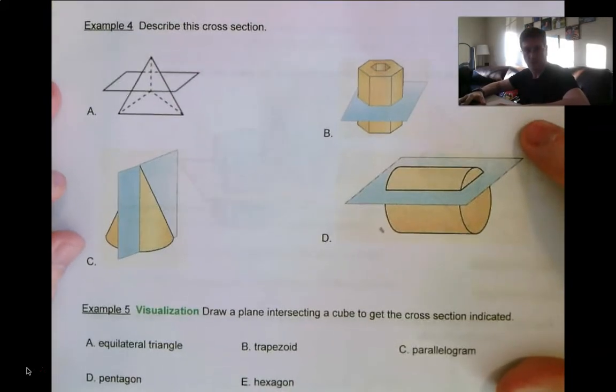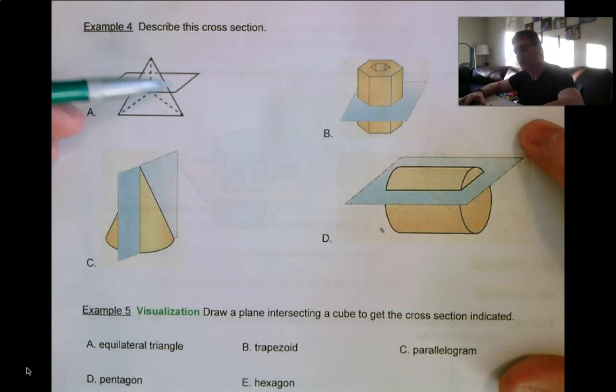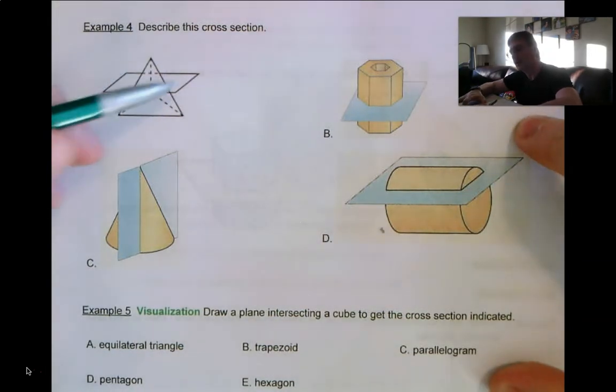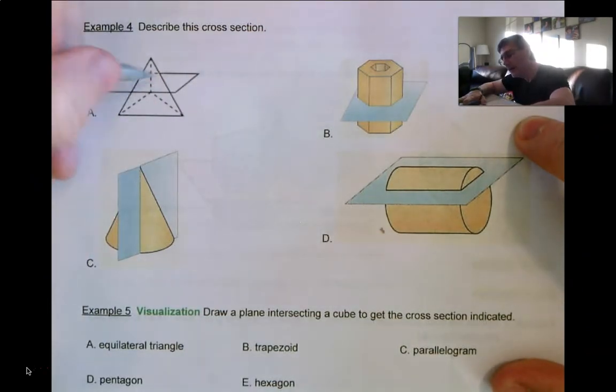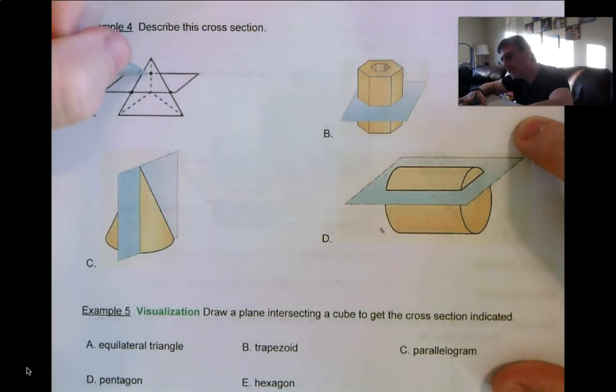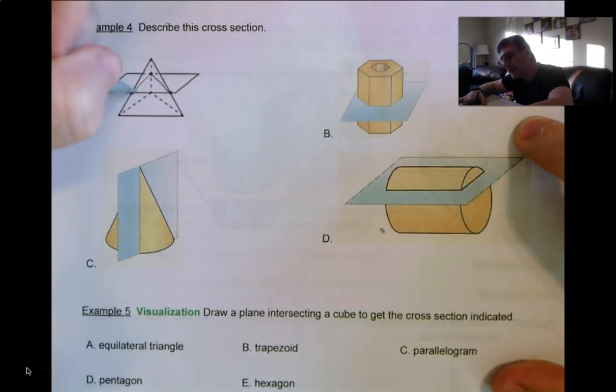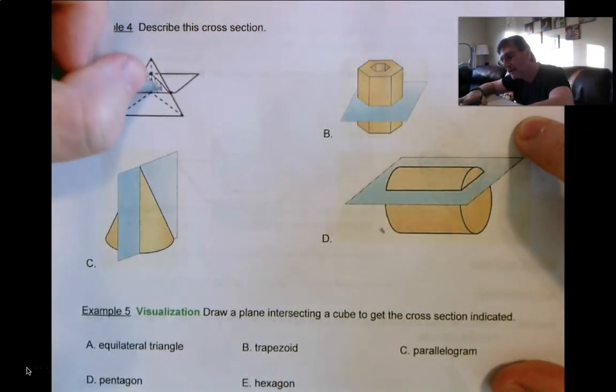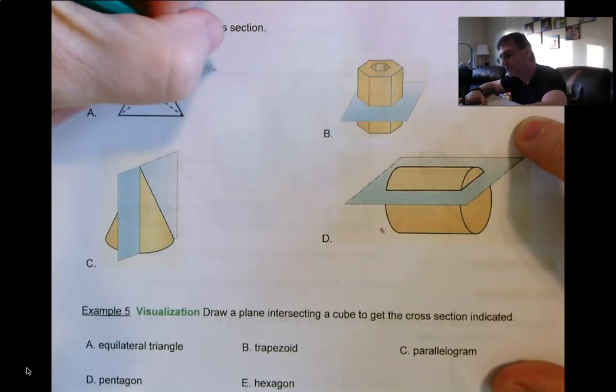Example 4. Describe the cross section. So here we have a triangular pyramid. All 4 sides are triangles, equilateral triangles. And we have a plane coming in parallel to this particular base. And if we mark off where it intersects the three edges that it does intersect, and we connect those, and maybe even shade, you see we're going to get a triangle.